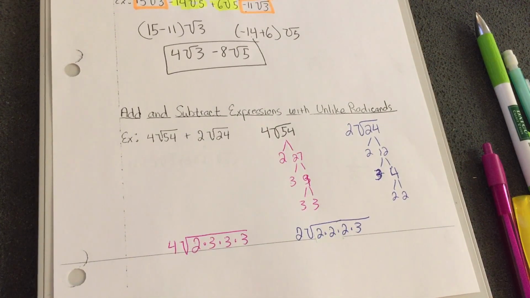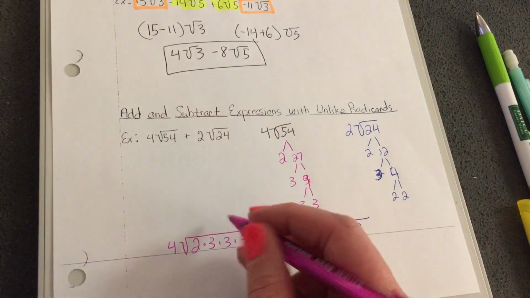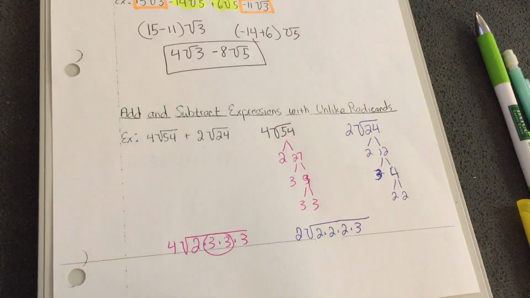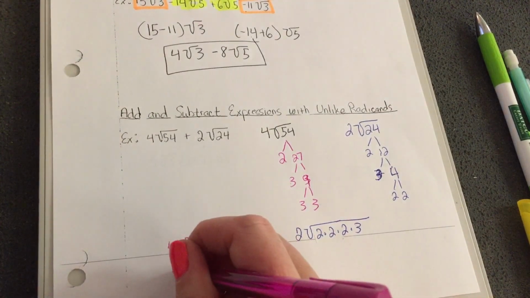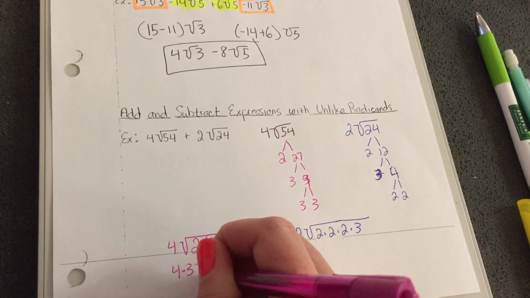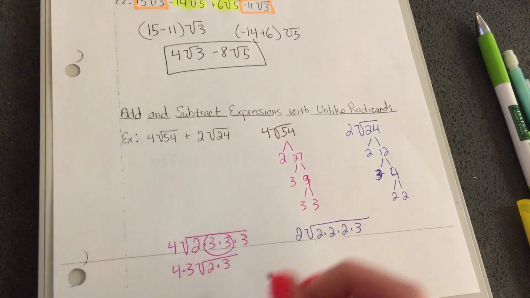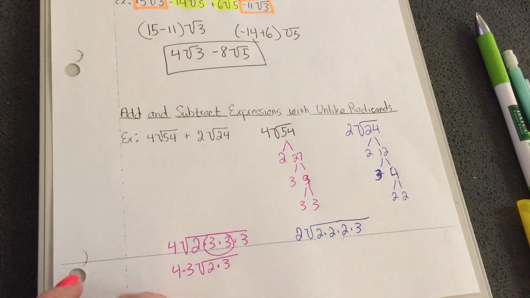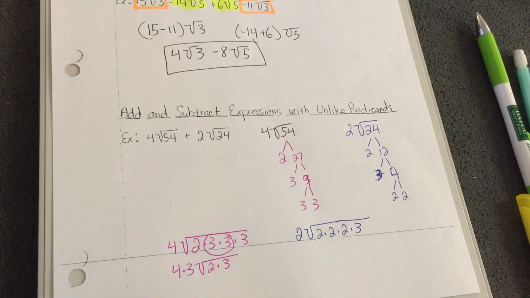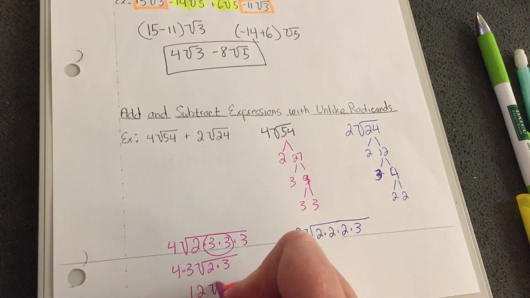Now, what we've learned about radicals is that if there's a pair of a number, we can pull it out, right? Because 2 squared is 4, and the square root of 4 is 2, correct? So right here, I can pull this out because doesn't that make 9? And the square root of 9 is 3. So right now I have 4 times 3, square root of 2 times 3. Because I don't have another 2 and I don't have another 3, I can't pull it out. So this becomes 12 square root 6.